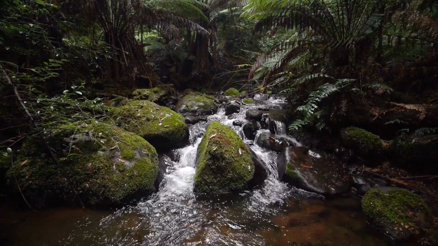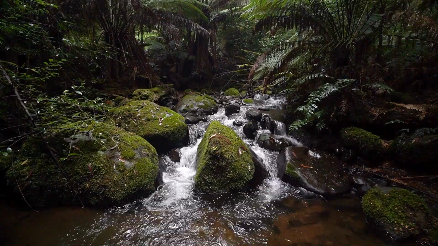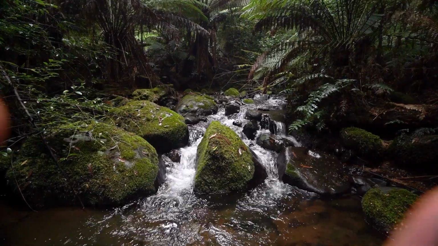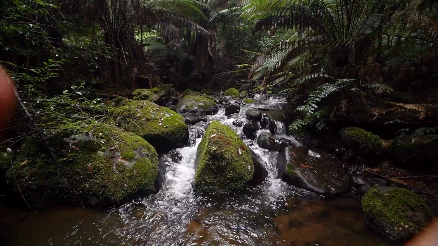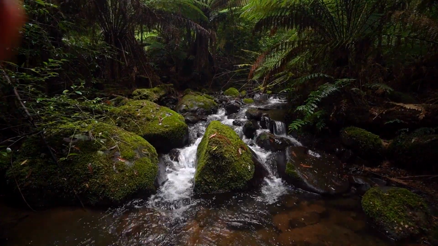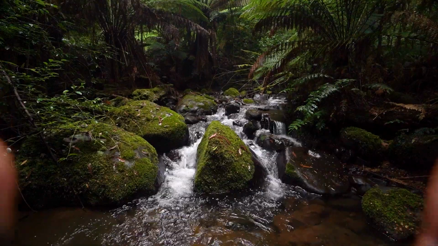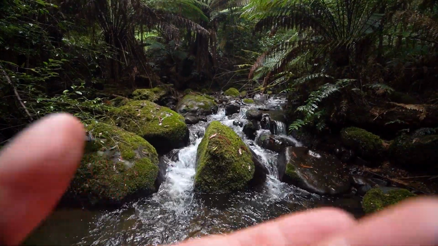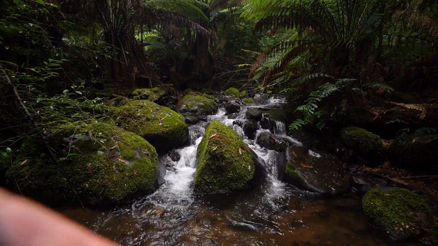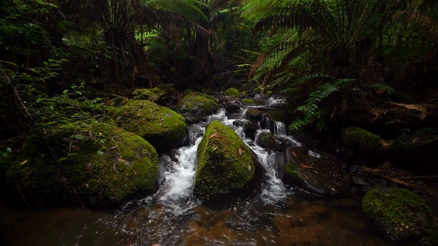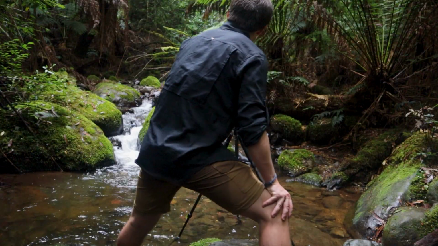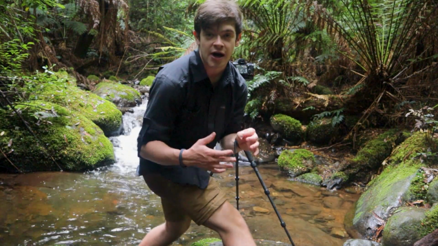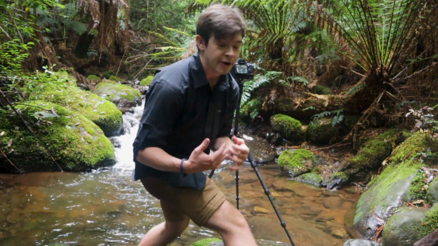I'm gonna spin it and I'll show you what the CPL does for the photo. So right now it's not in use. And when I spin it, you can see how it takes all the glare off around here and on the rocks all throughout the image. It lets you see under the water. This is so important because you can't get that effect in editing. You can't remove glare off water in post-processing.